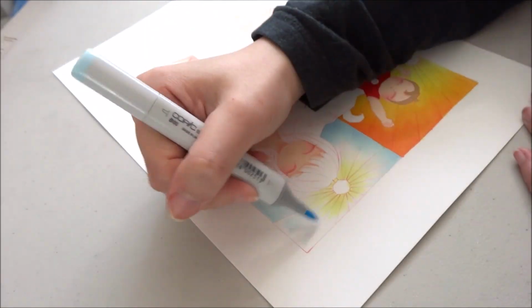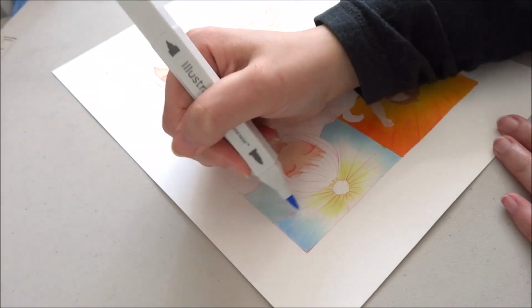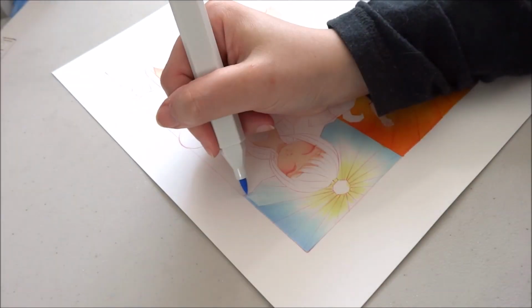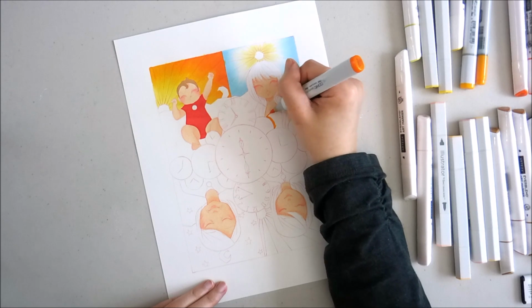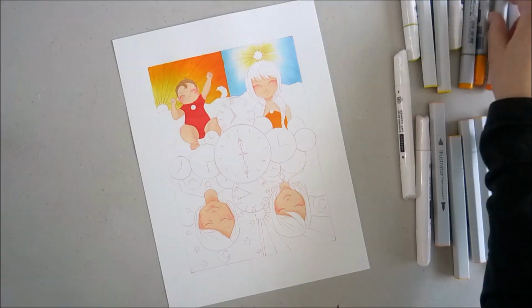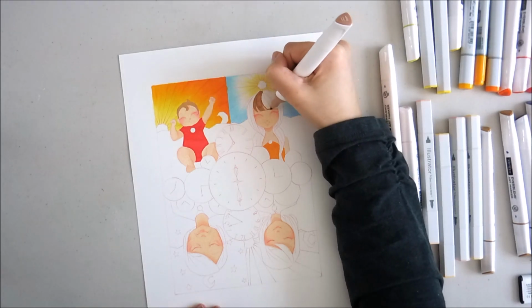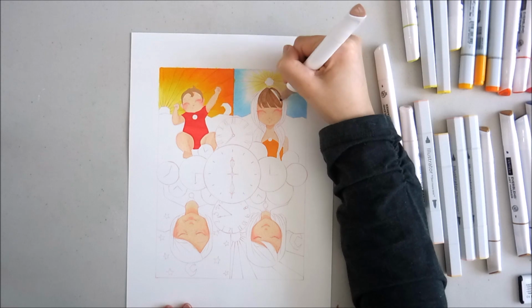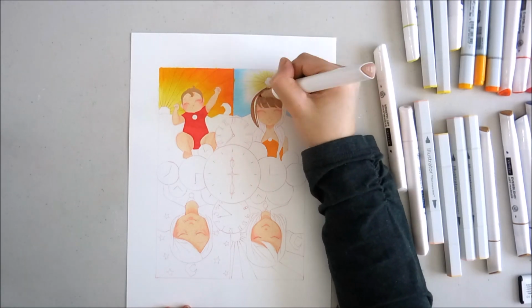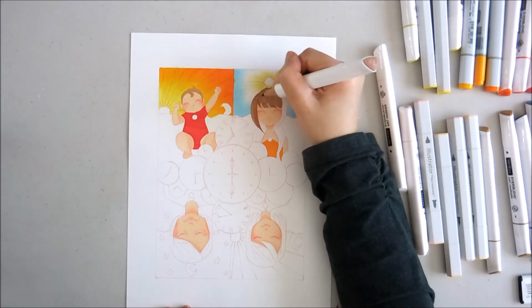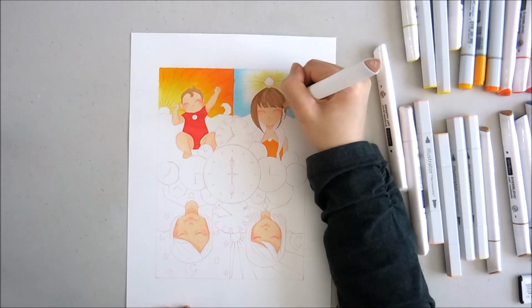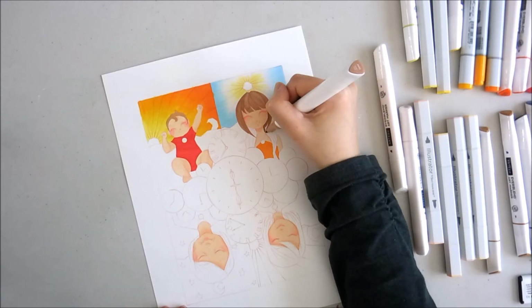Behind each character, I had a time of day. I took inspiration from stained glass, but whether or not it looks like this is another question. For the time of day, I chose dawn for the baby, noon for the child, dusk for the adult, and evening for the elder. I also wanted to challenge myself to draw other characters that weren't young adults.